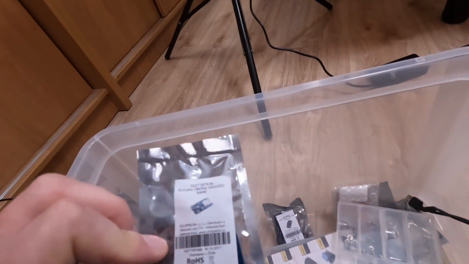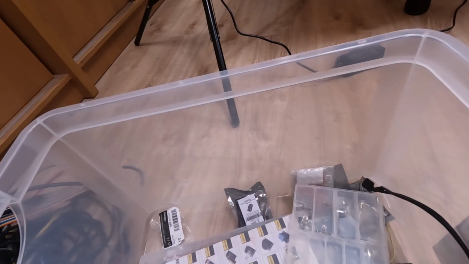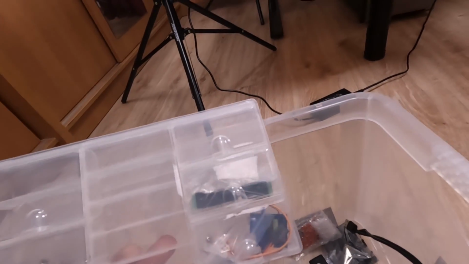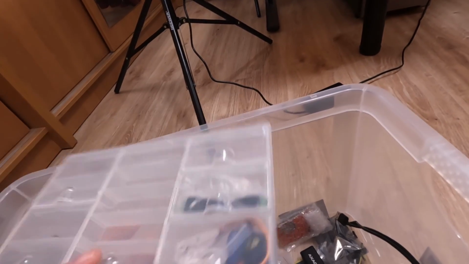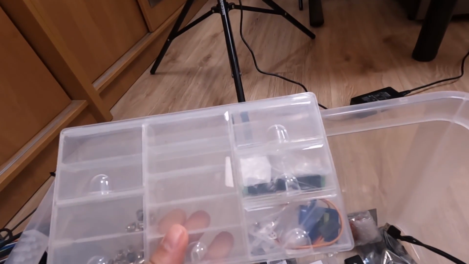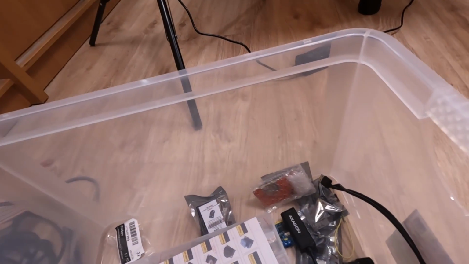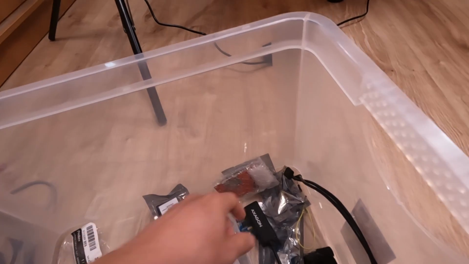Micro SD reader for Arduinos, another thing which can be useful. Some basic components. By the way, you can buy boxes like this, they are everywhere, easy to find, so I recommend to have order in this stuff, more than I do.